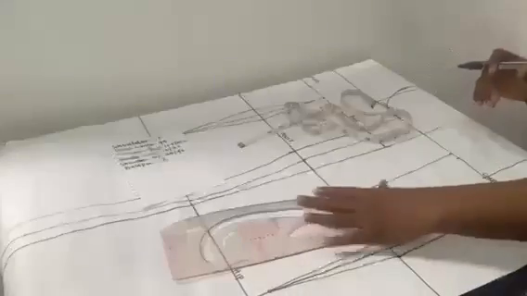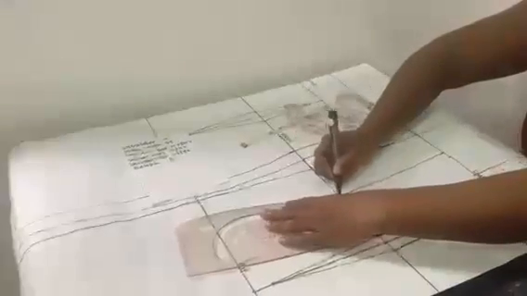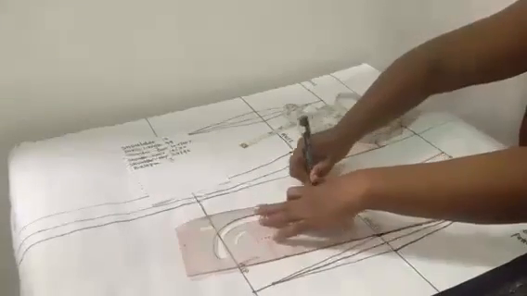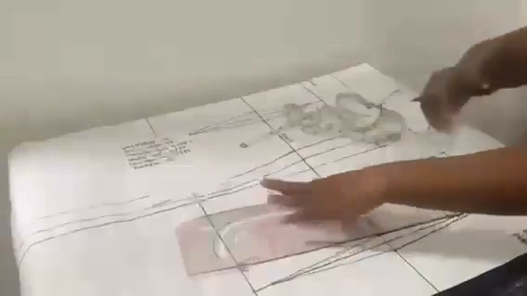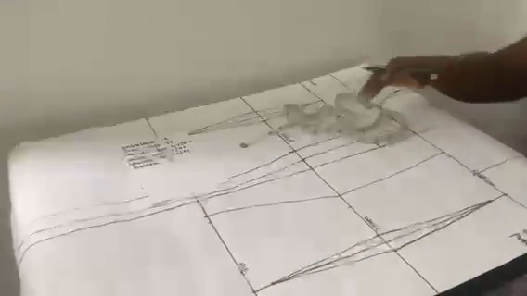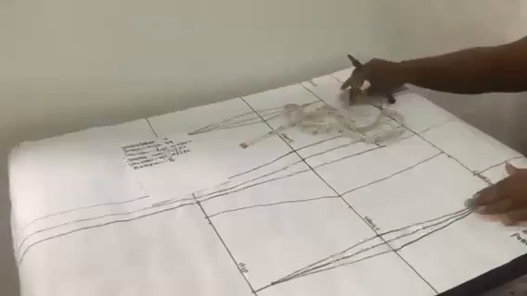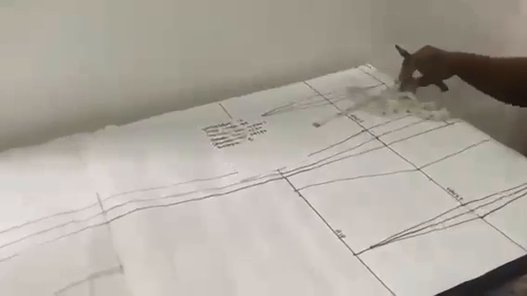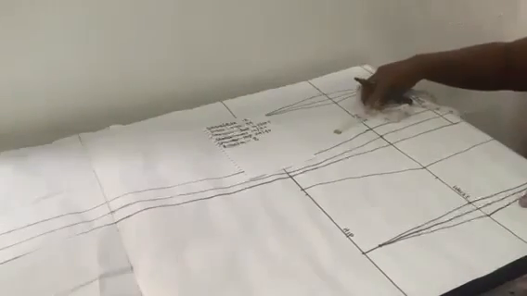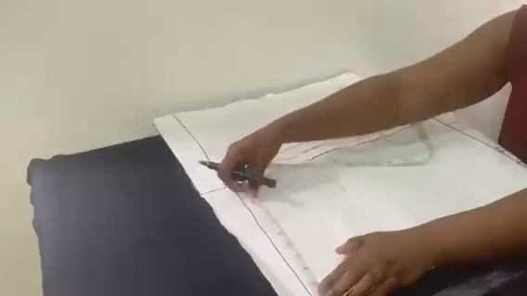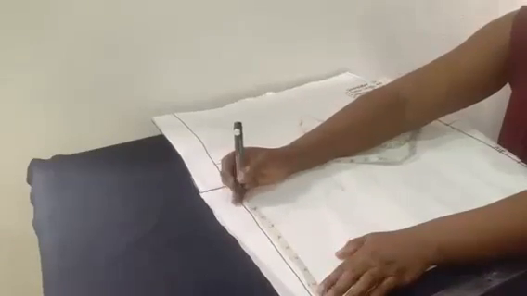Then I'll connect this. Remember what we did for our front? We subtracted 1 from here. Then you repeat it at the base of our dress. Then we'll connect that.